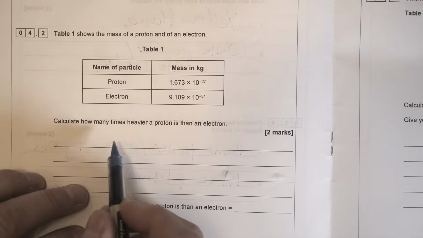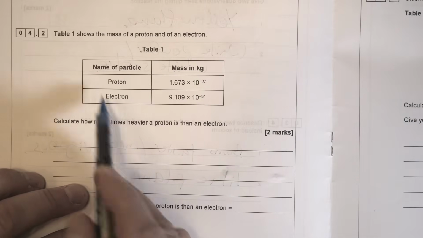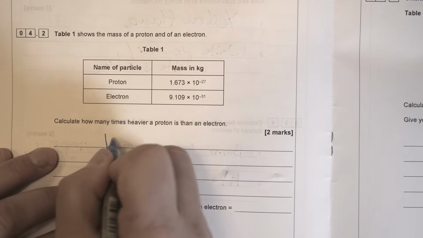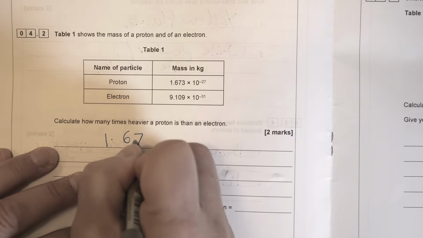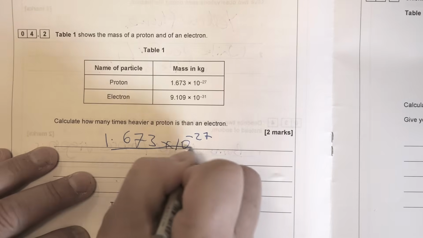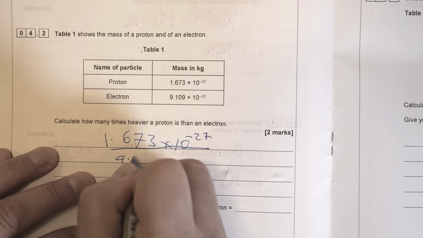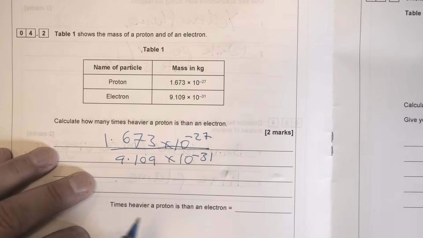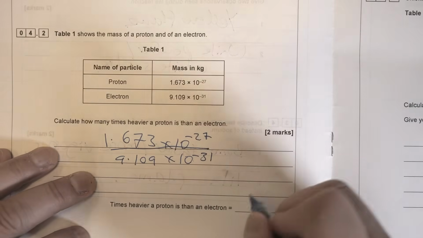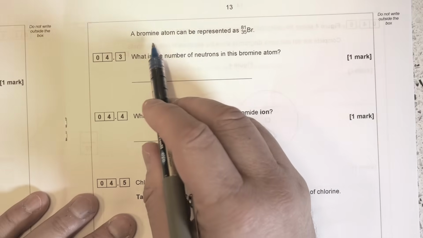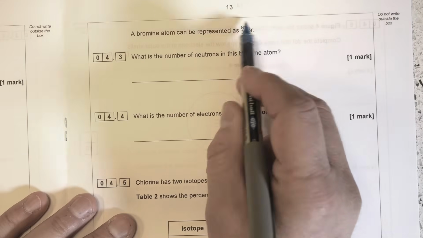This question is a straightforward maths question. Using this information, calculate how many times heavier a proton is than an electron. So if we have the mass of a proton and divide it by the mass of an electron, then the answer we get to the nearest whole number is 1837.